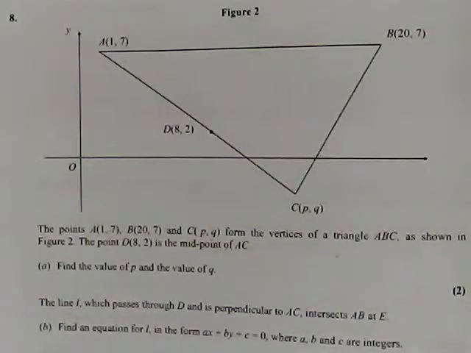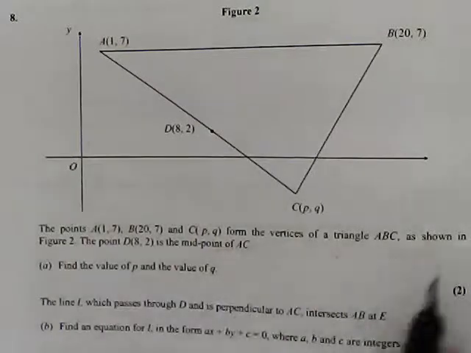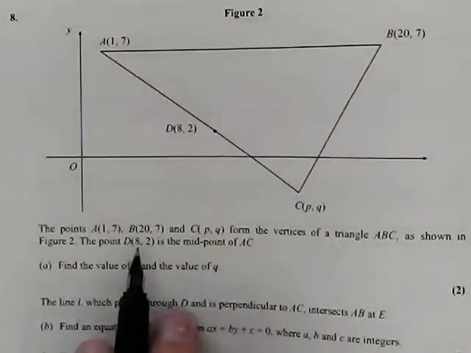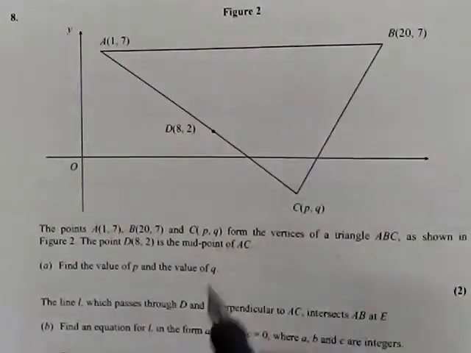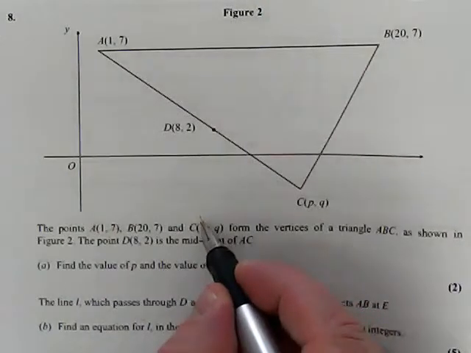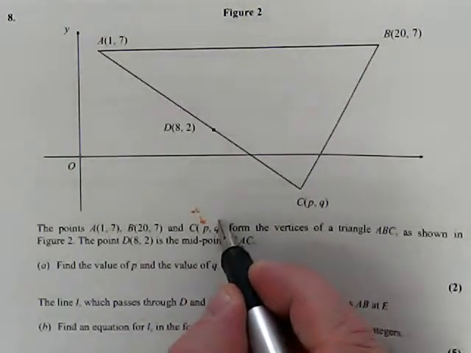Okay, question 8 is the coordinate geometry question, and they've been incredibly kind because they've drawn the diagram for you. As soon as you spot the coordinate geometry question, be prepared to draw your own diagram usually. So they tell you in words what the diagram's of, so they give you the coordinates of A, B and C, which is P, Q. Remember, when they give you stuff like this, they're giving you an X and a Y.